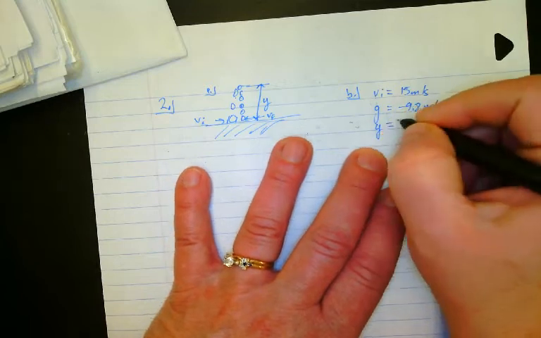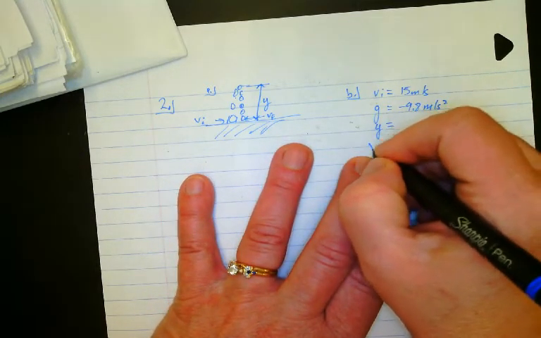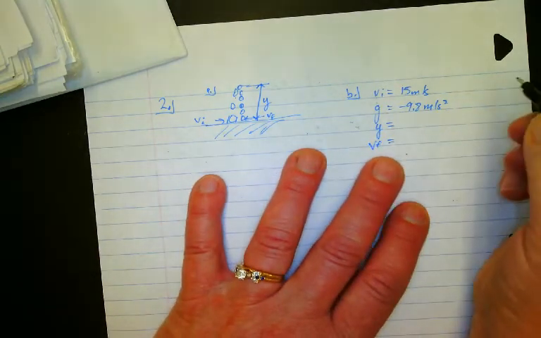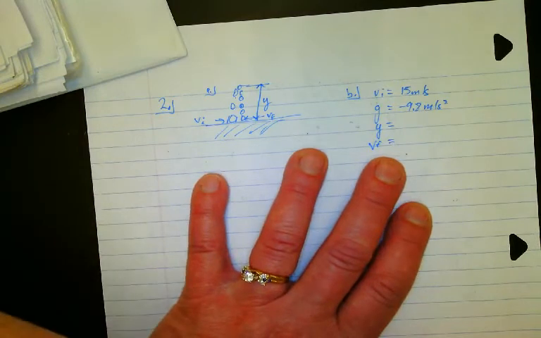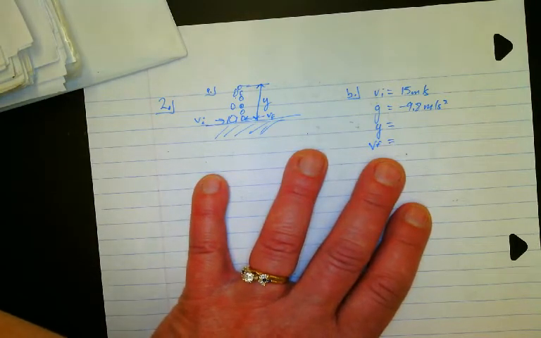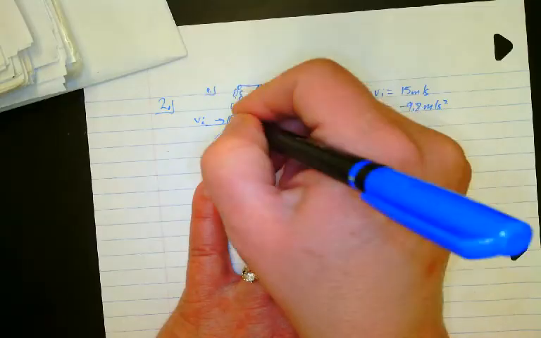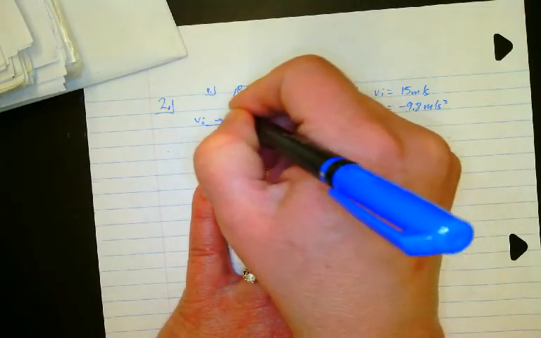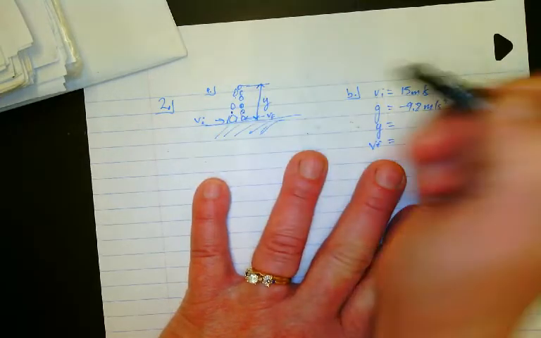Y. And VF. So if it's hitting the ground, VF will be 0. And since it's going up, this is positive. And notice that this is a parabola, so if you know the ball's velocity here, you automatically know the velocity there. It's just in a different direction.